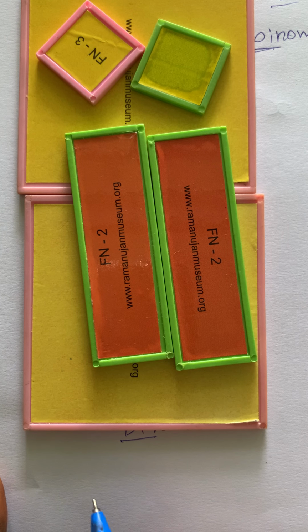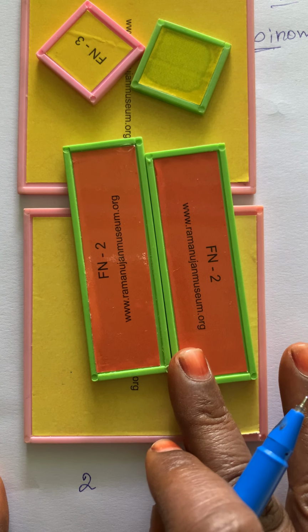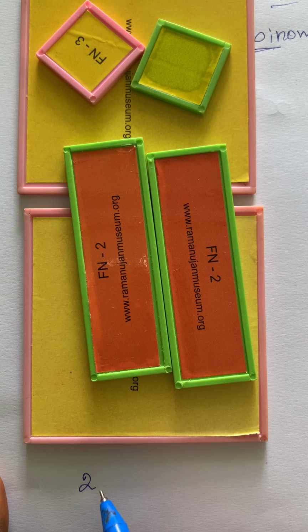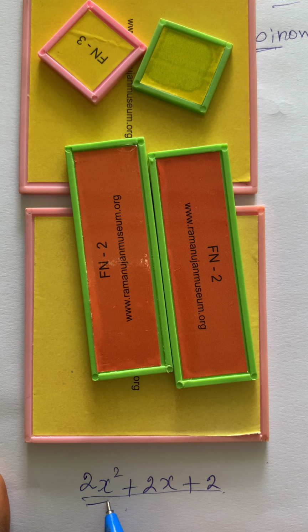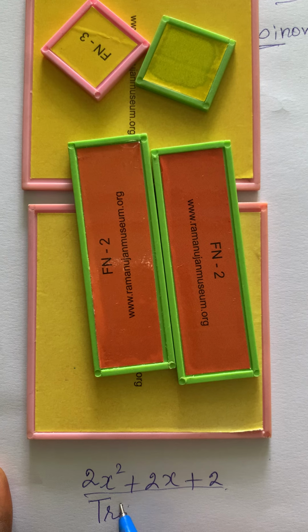So this is 2x square plus 2x plus 2. Now we have 3 terms. Okay students, so we have 1, 2, 3 terms. We call this a trinomial.